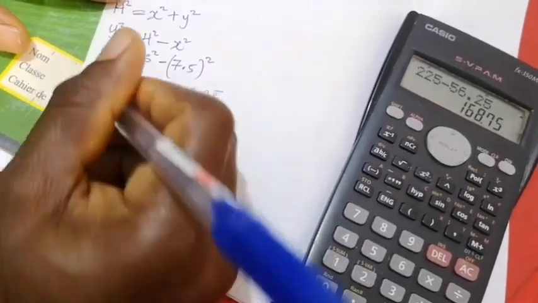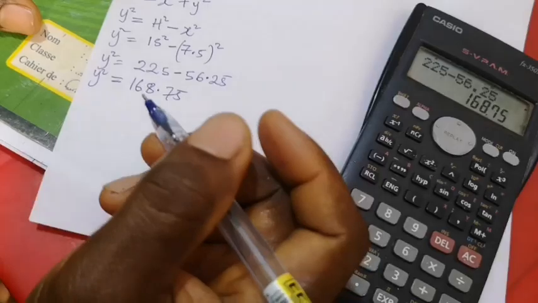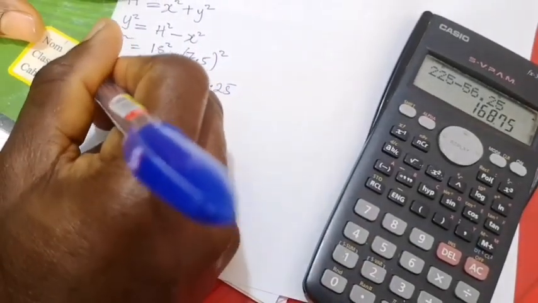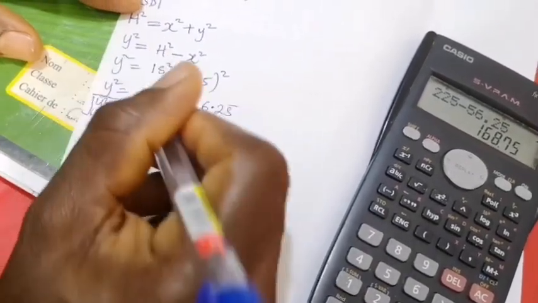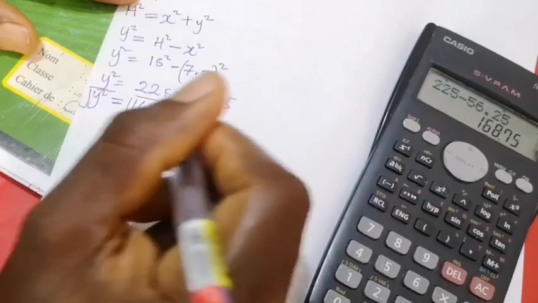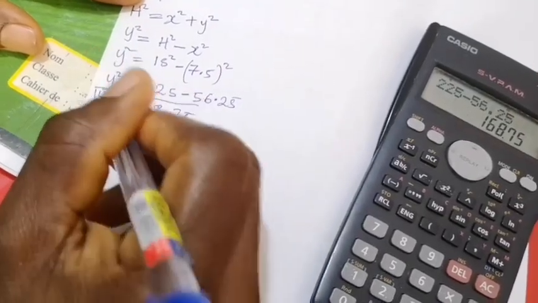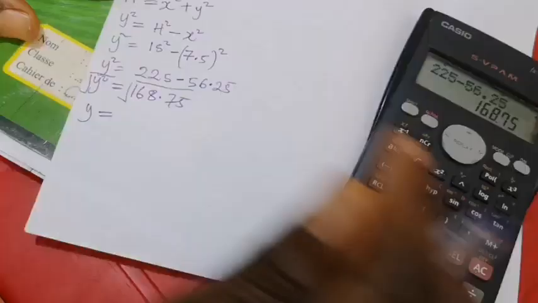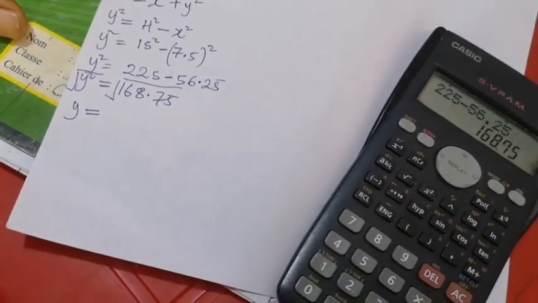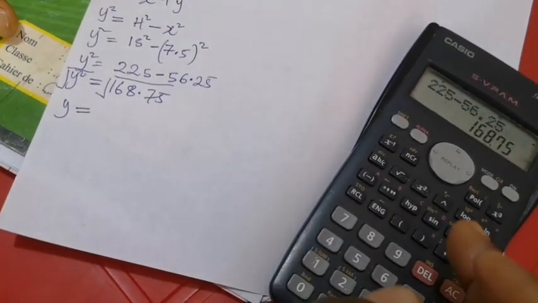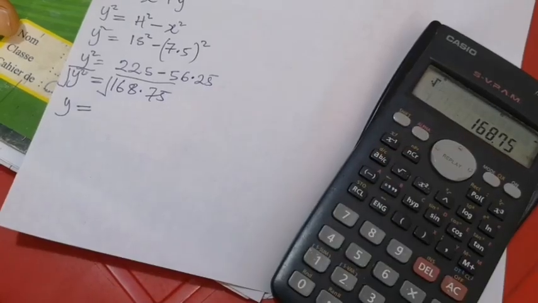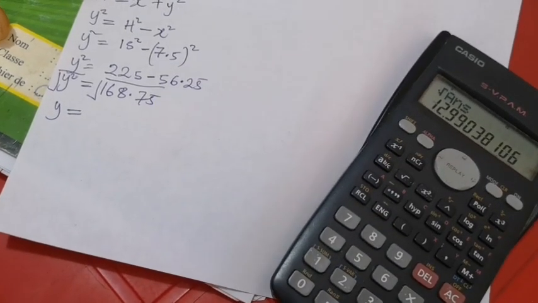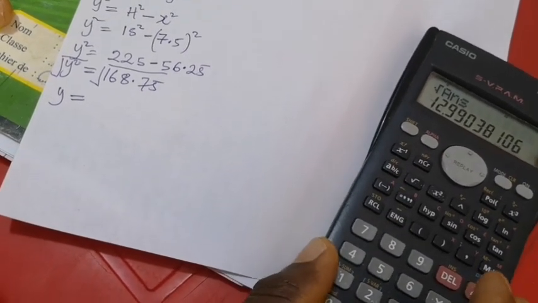That is our y squared. Now for us to find the value of y, we have to find the square root of both sides, and the square root of y squared is y, and the square root of 168.75 is 12.99.